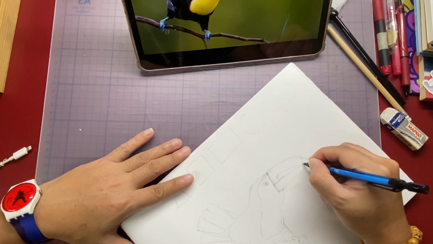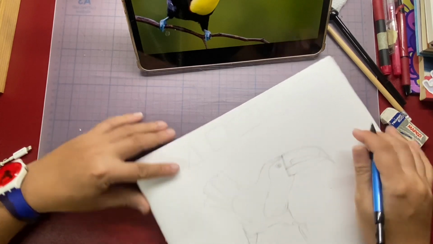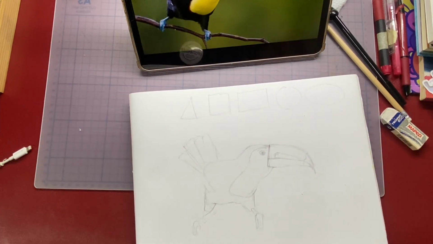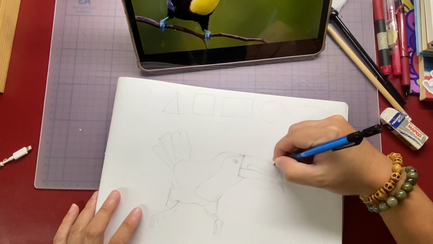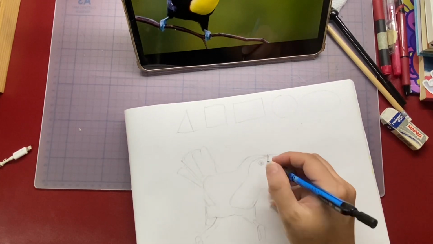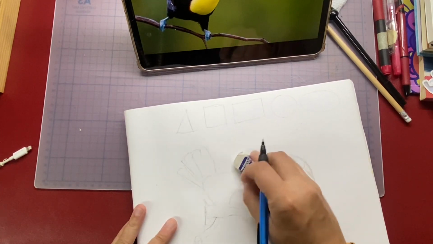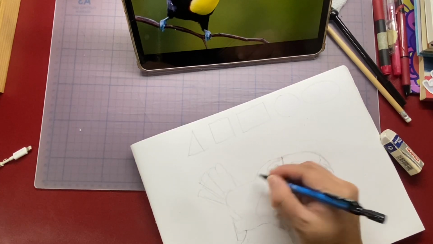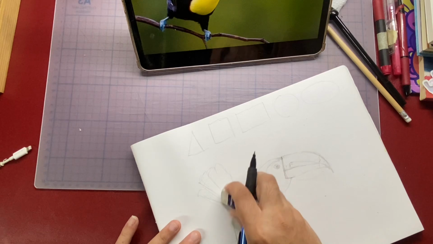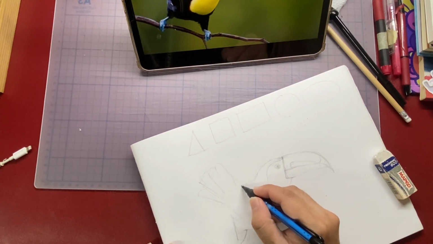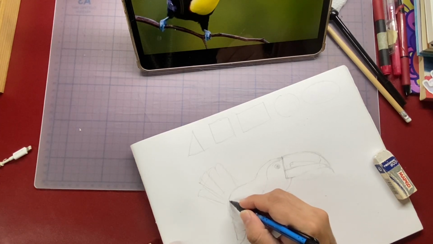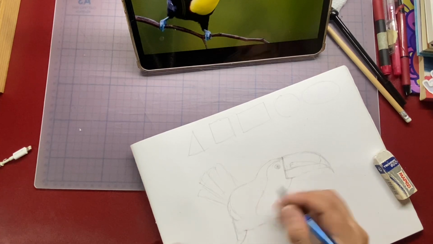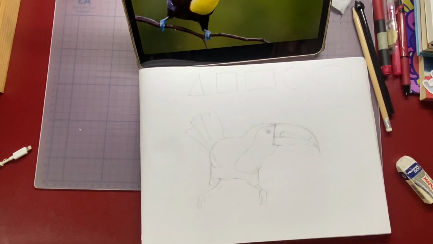Then there is color there, and so on. Okay, there you go. So it's a basic shape of the bird.